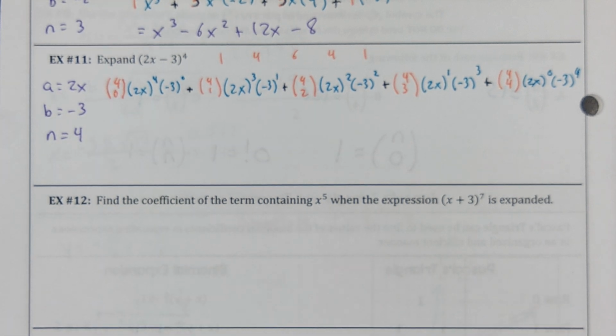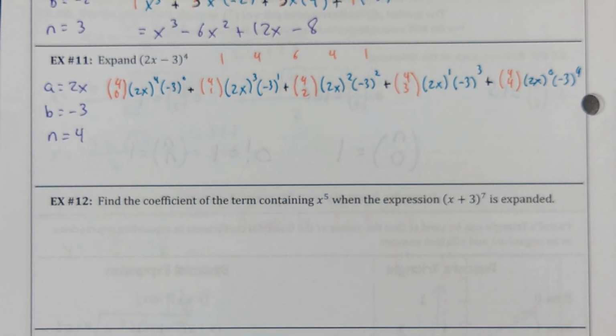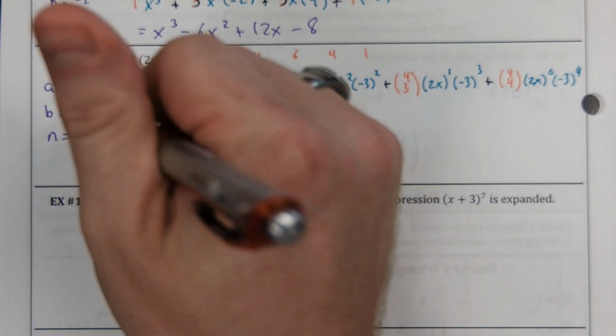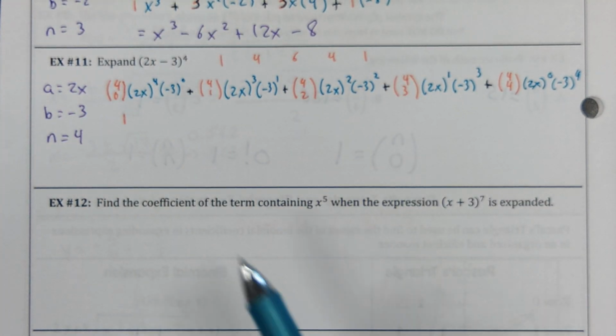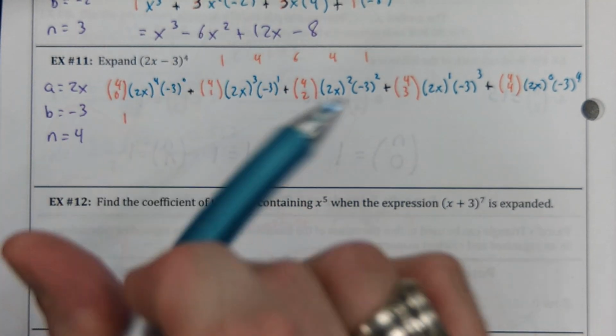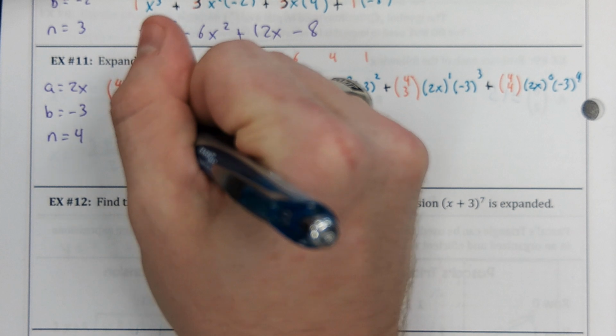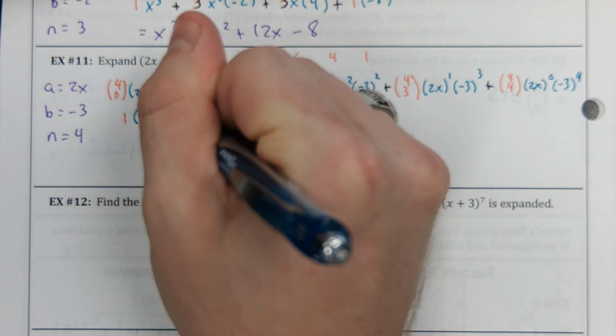Cool. All my orange choose functions, I already know what they equal. They equal 1, 4, 6, 4, and 1, because that's row 4 of Pascal's triangle. So let's clean it up. 1. 2 to the 4th is 16. X to the 4th is x to the 4th.